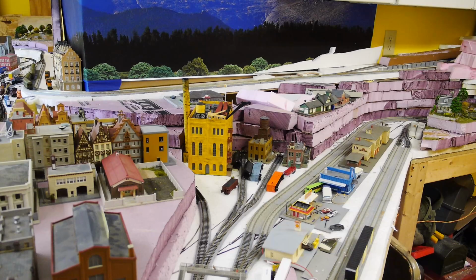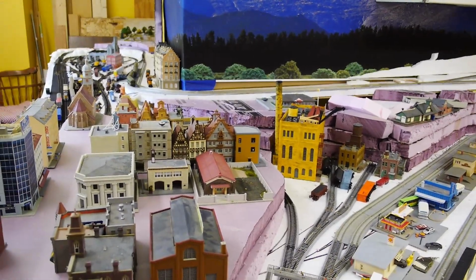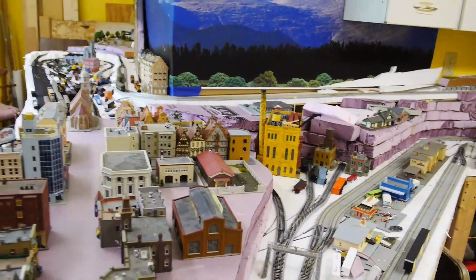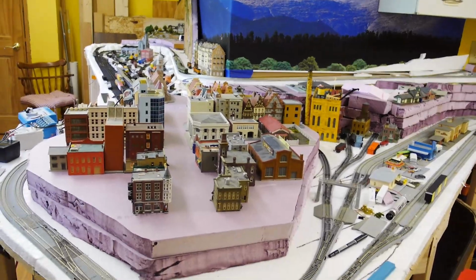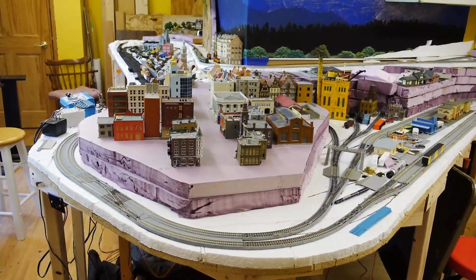And I'm running out of space, people. Even with this, I moved the track so that I didn't have the track running right through the middle of town, as I showed you before. But even with that, I still don't have as much space as I thought I did.